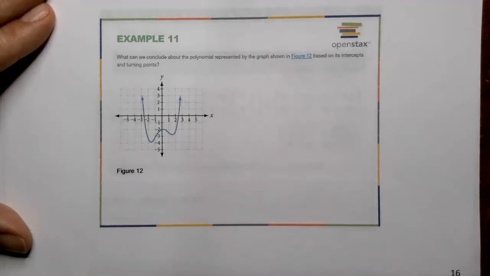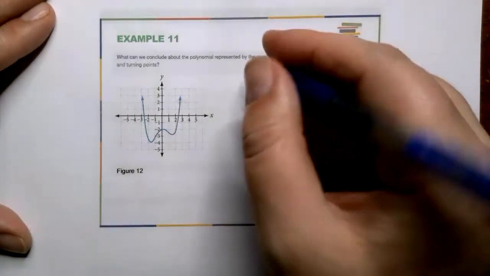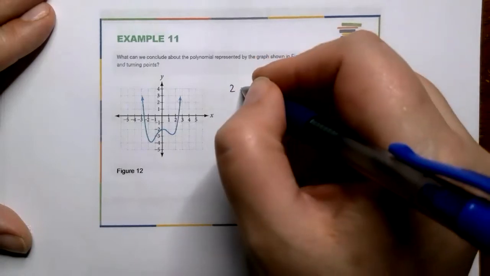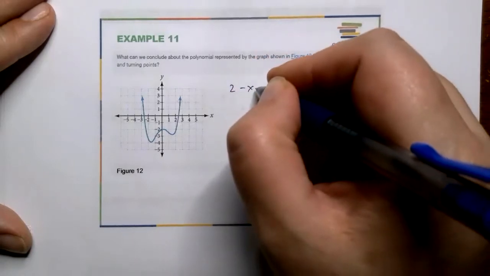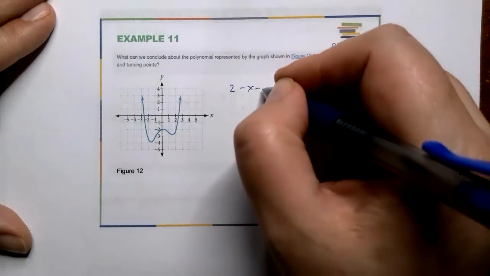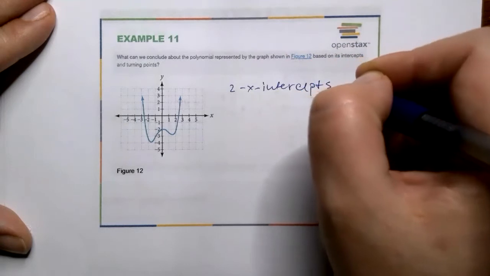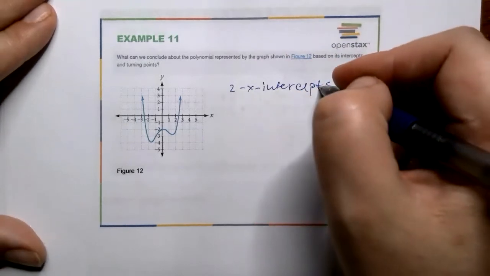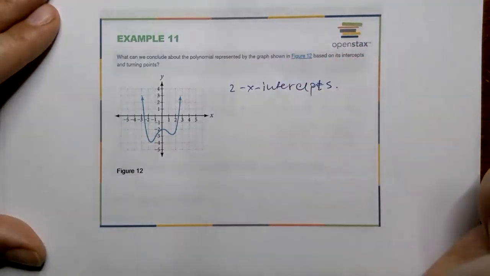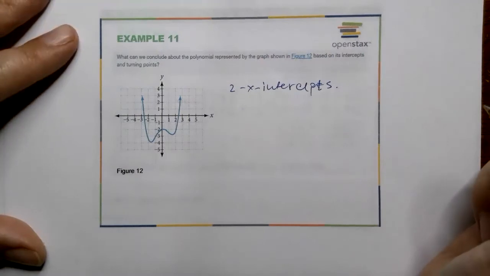Okay, so it has 2 x-intercepts, which tells us that the degree of the polynomial is at least 2.